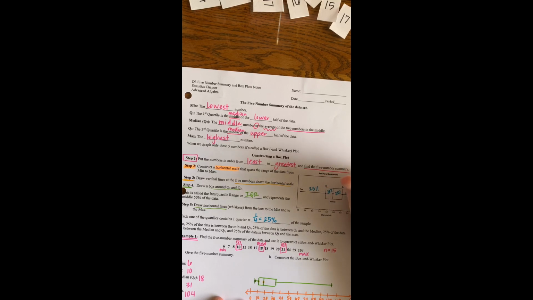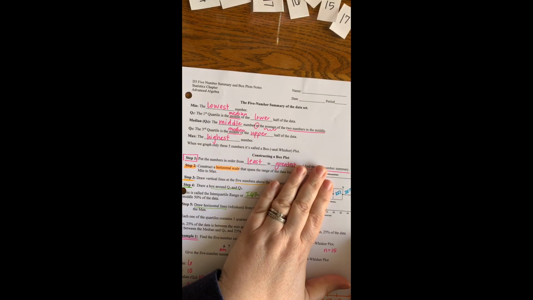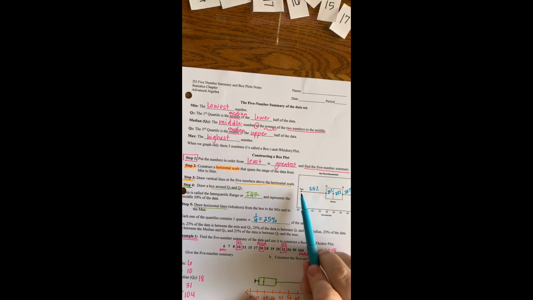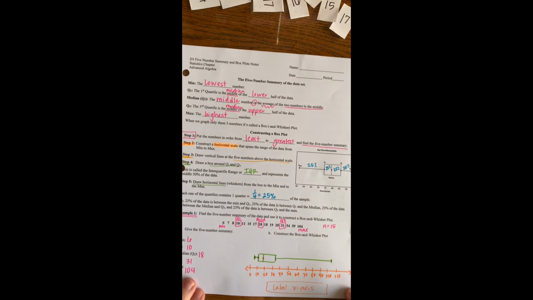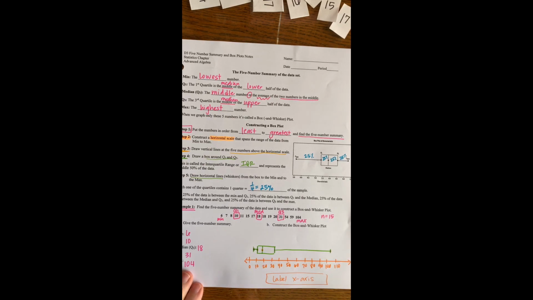They're breaking them down into quartiles or quarters. So half of the data is in the middle here, half of the data would be below the median, half of the data is above the median, and then 25% is in each one of these spaces. Okay, so we're going to be looking at using that information on the back to find probabilities.